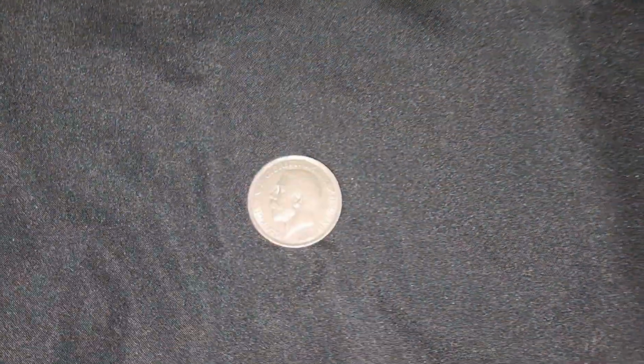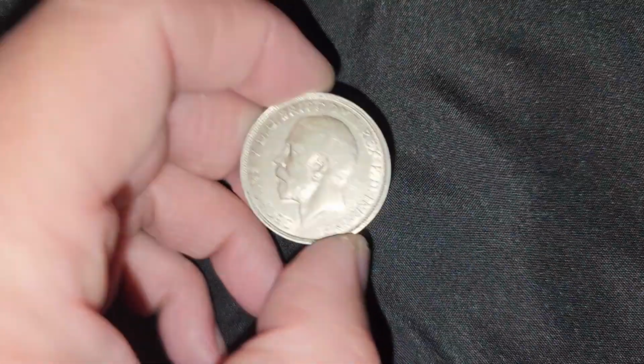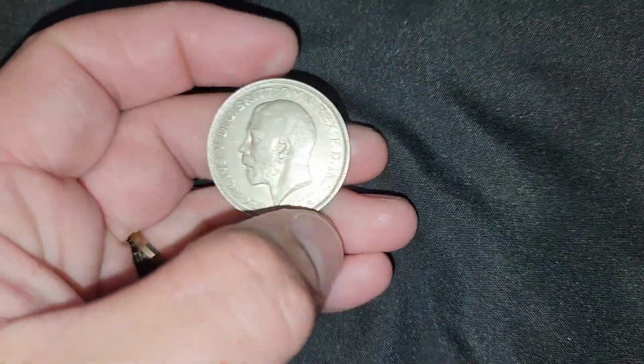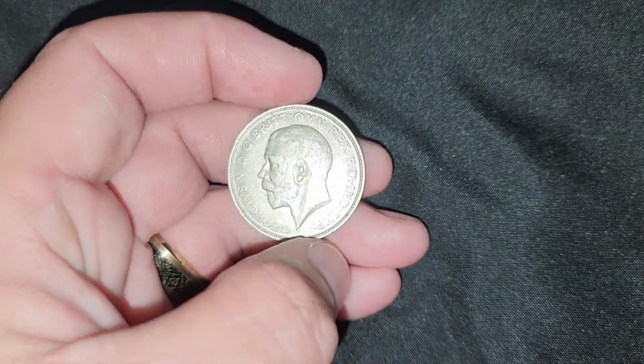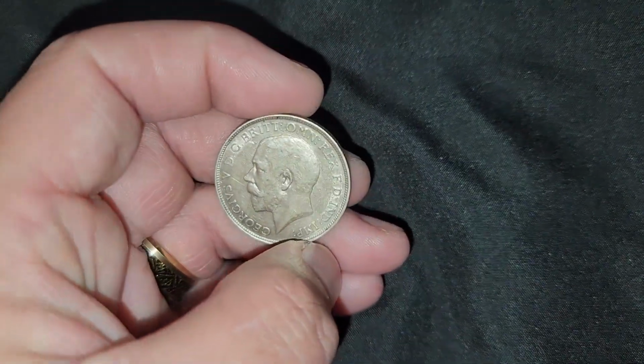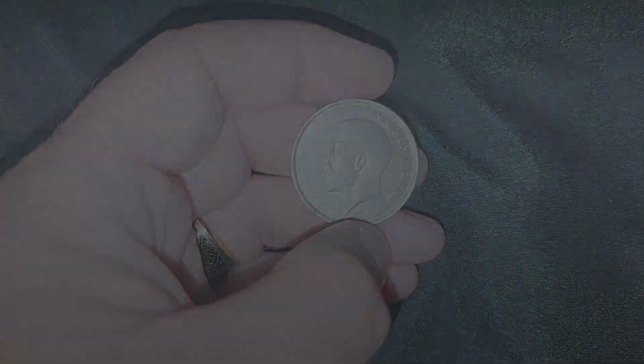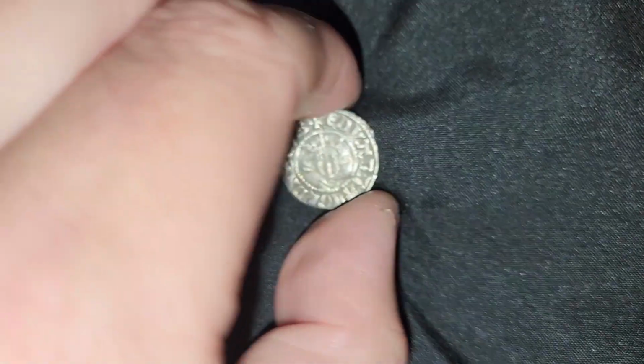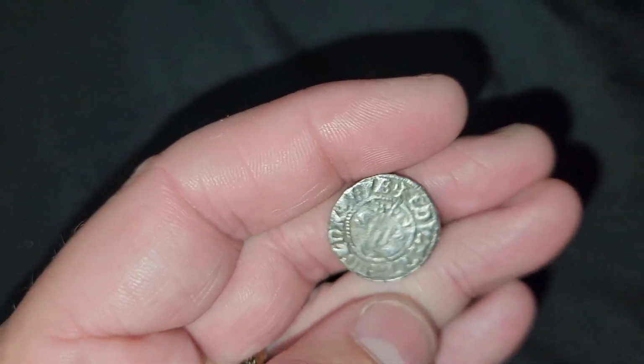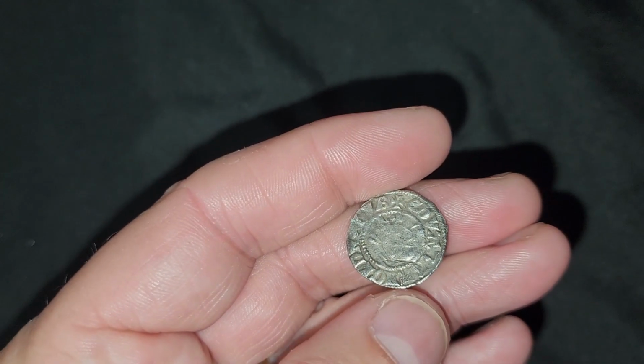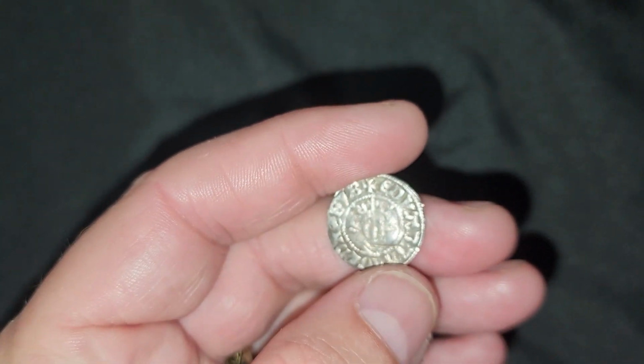The portrait featured on the obverse of a coin, like this 1914 florin, is usually called the bust. This is because it tends to resemble a sculpted bust of a person. While most coins of the last few centuries feature the bust in profile, facing left or right, this hasn't always been the case. This Edward I penny, for example, features the king's bust facing forward.